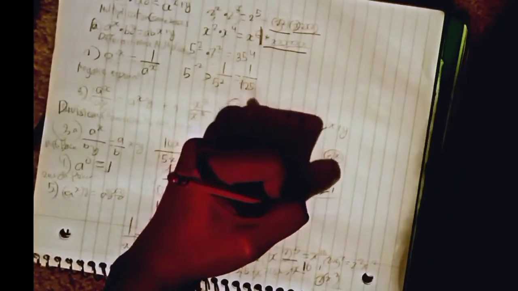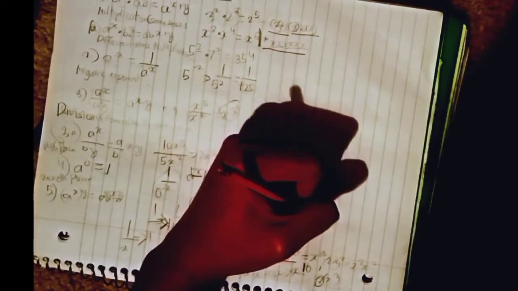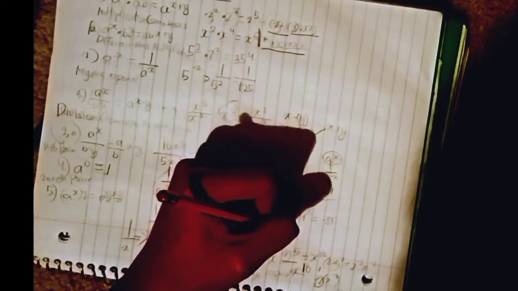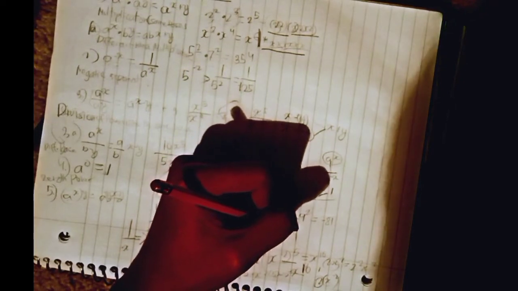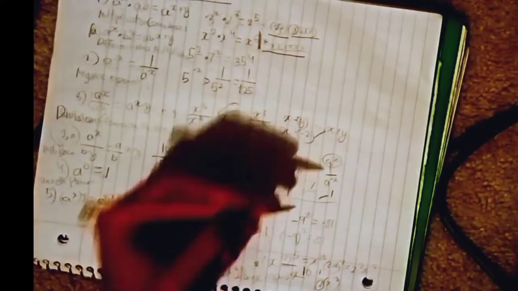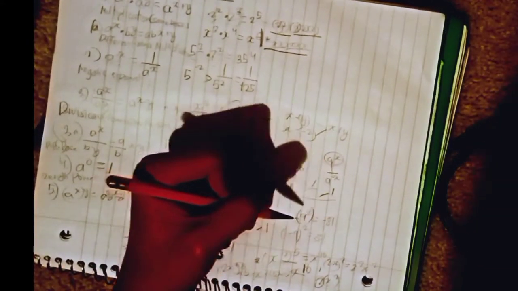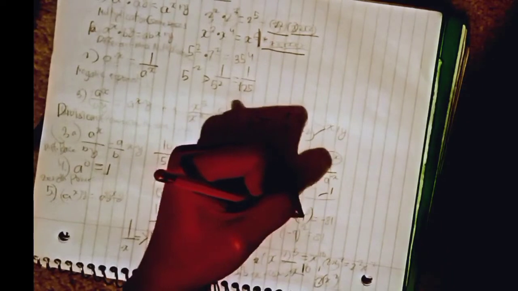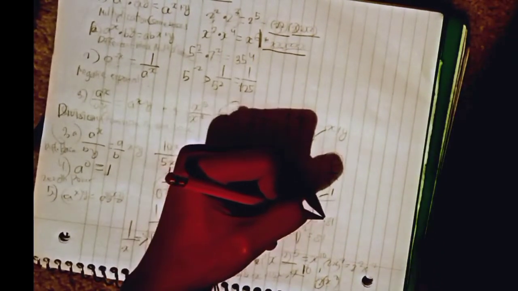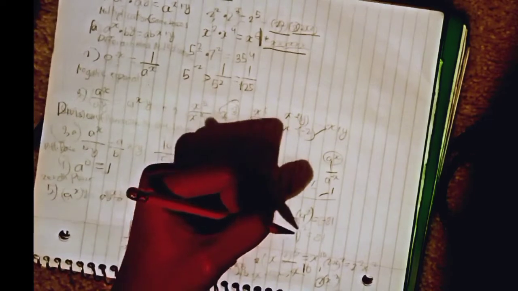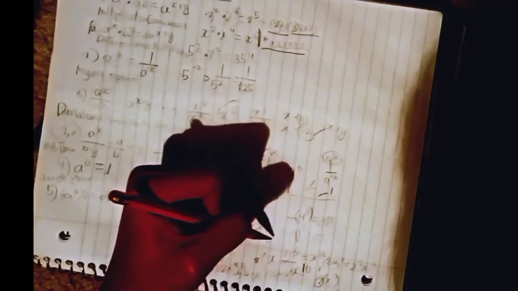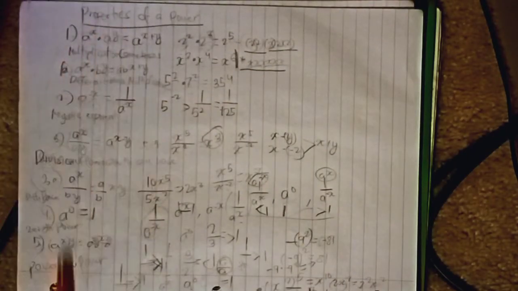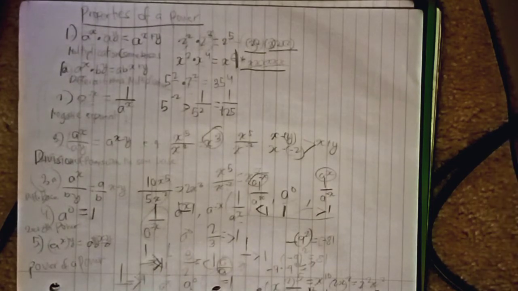Just like how negative 9 squared is negative 81, and open parentheses negative 9 close parentheses squared is 81, because 9 squared is 81, but that negative remains, and this is negative 9 squared. So negative 9 times negative 9 is positive 81. So these are all the properties of a power.